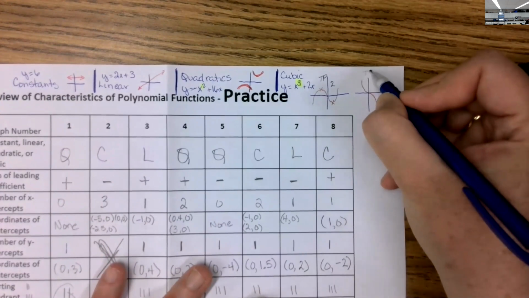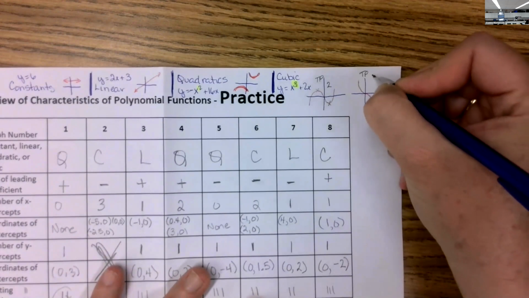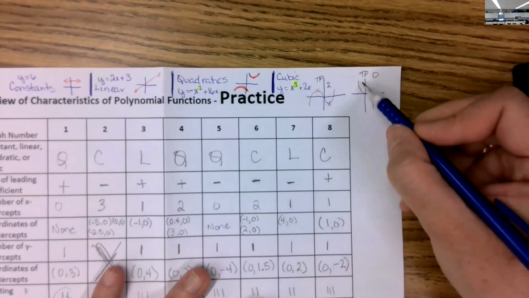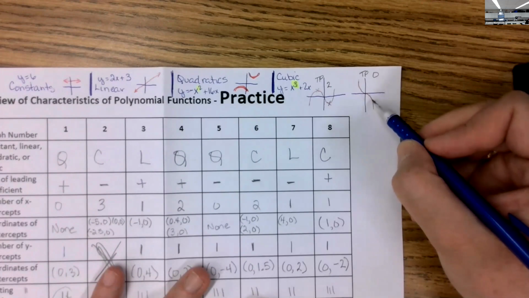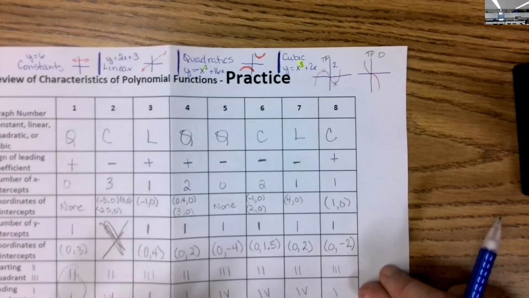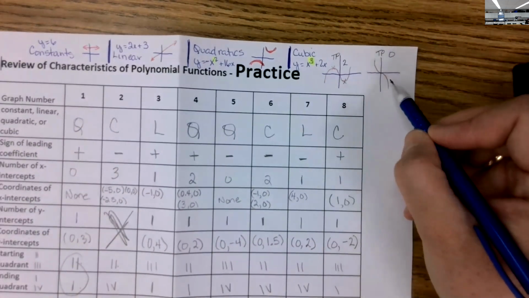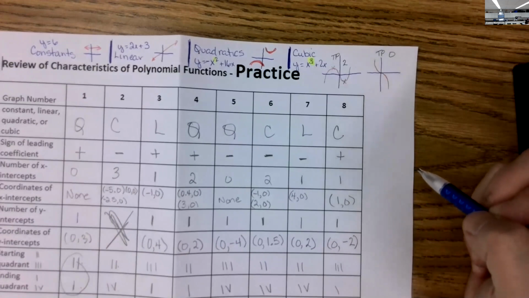This one has 0 turning points. You're going downhill, it kind of settles, but it doesn't really change direction. You're still going downhill. So that's what the cubic would look like with a 0 in it. And ta-da.